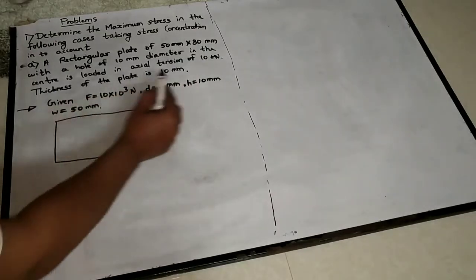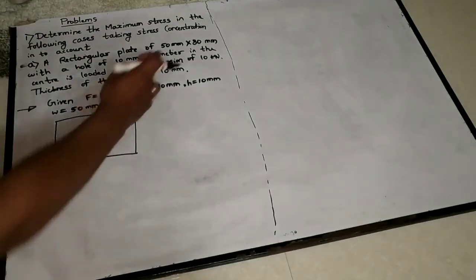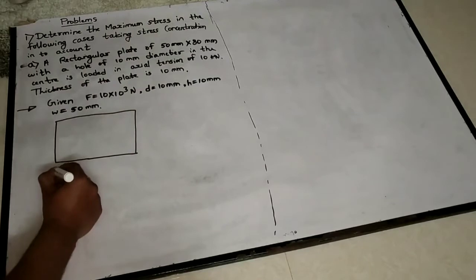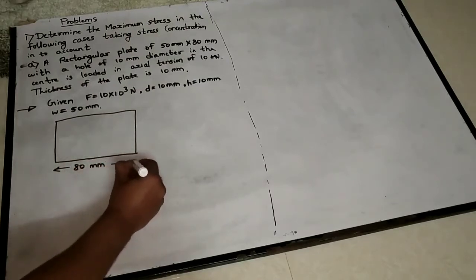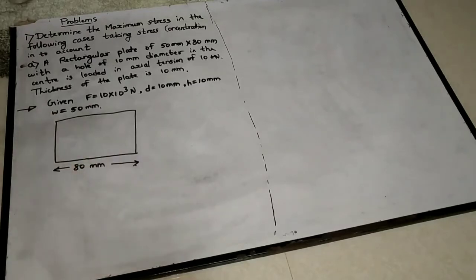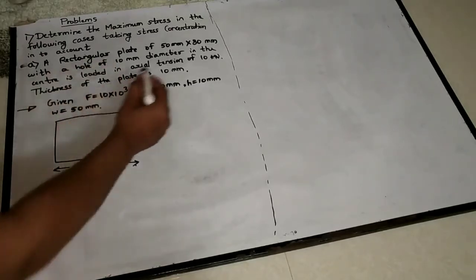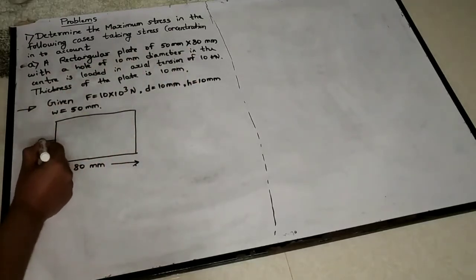How these symbols are coming, that also I will tell now. So this is the rectangular plate. What is the length of this plate? 80 mm. Yes, it is acted upon by a 10 kN tensile load.